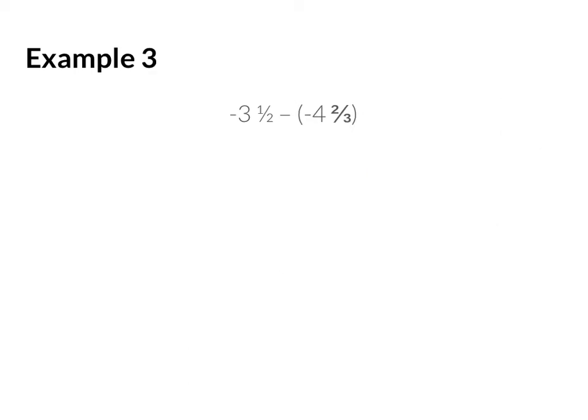It looks like in example 3, I have a double sign again. So I'm going to simplify that and rewrite it as -3.5 plus 4 and 2/3. When I go to estimate, that's a -4 plus a +5, and this time it's going to give me an estimate of +1.